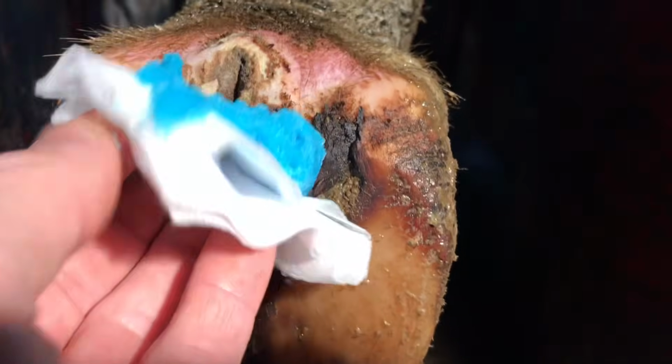Now let's move on to one of the strangest things that I've seen in my years of trimming.